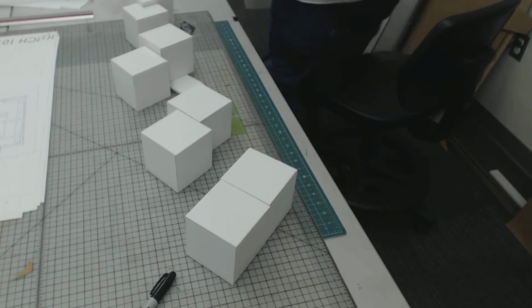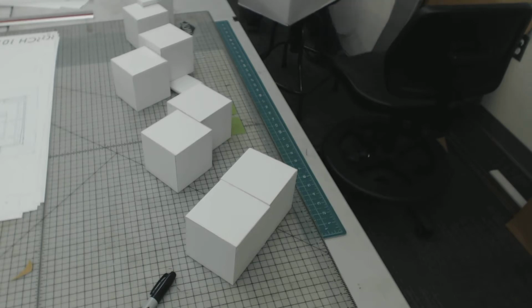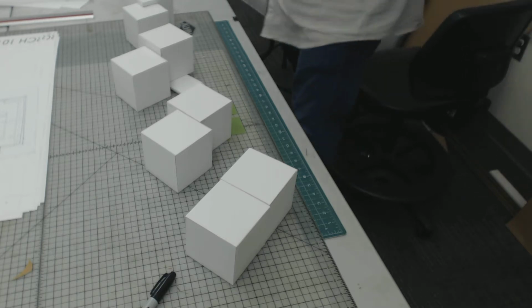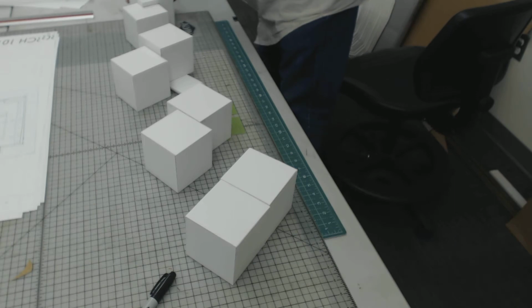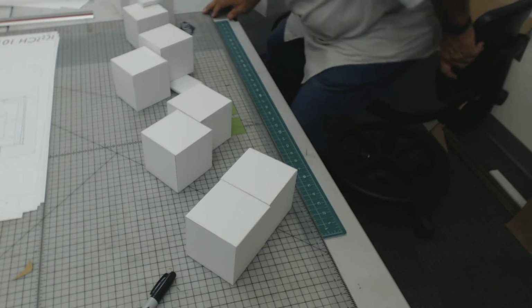And I'm going to get a different set of cubes for this next operation. This is a third sort of alternative, and I don't unfortunately have it.